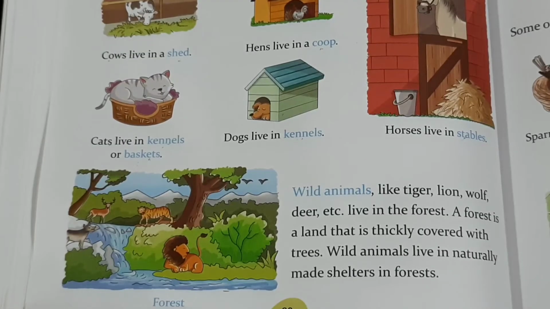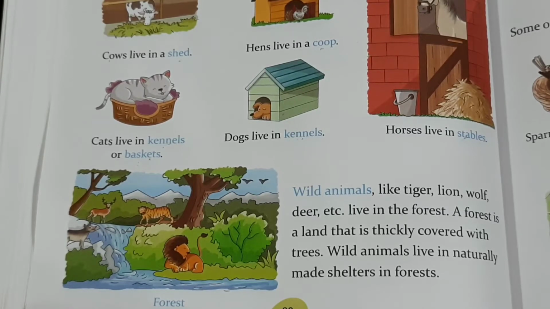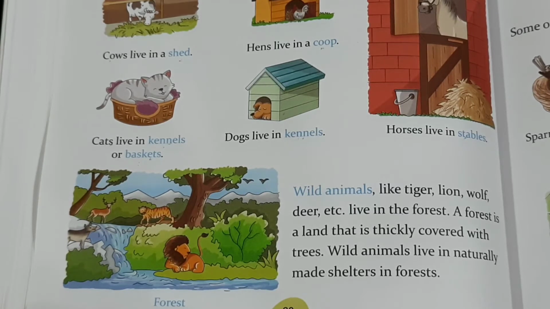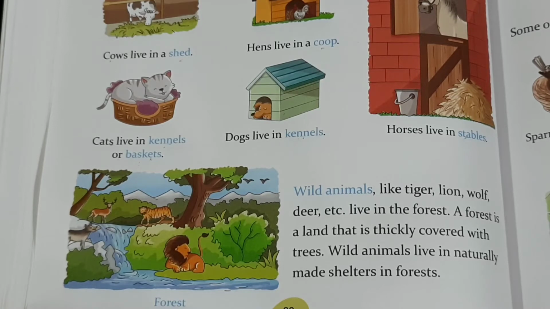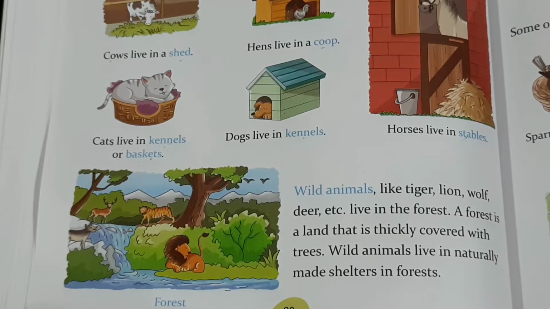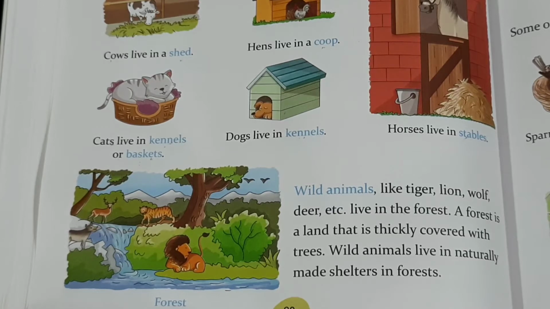Now children, next I'll tell you about wild animals. What are wild animals, children? Animals that live in the forest, whose shelter is not provided by man. It means they are responsible for getting their own food and water, and are called wild animals. They don't depend on human beings for their food and water or their shelter. They live in shelter which is found in nature.